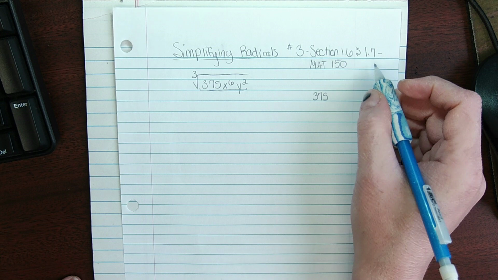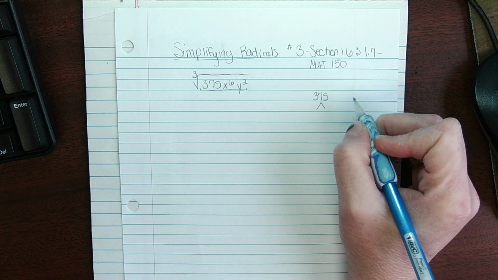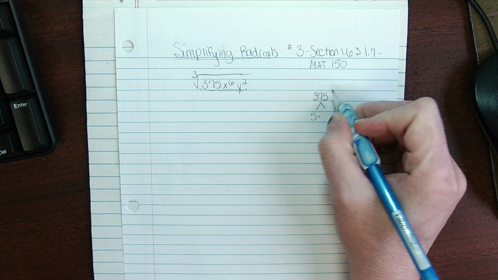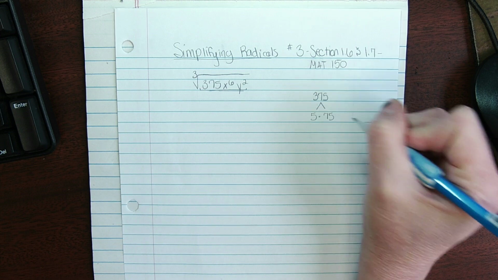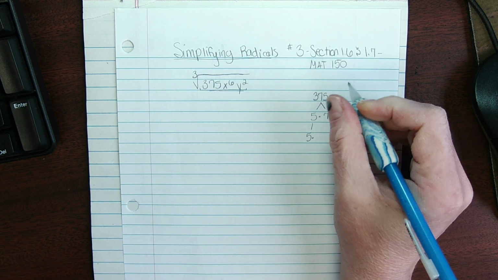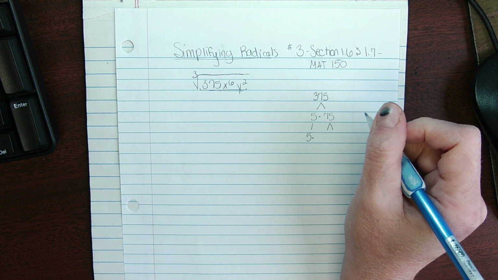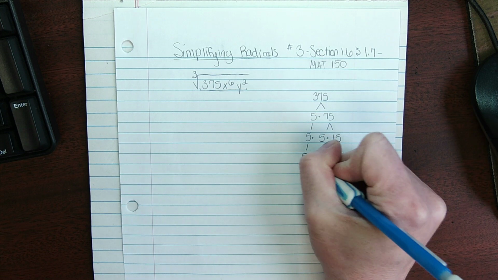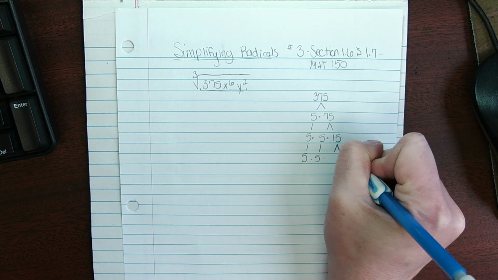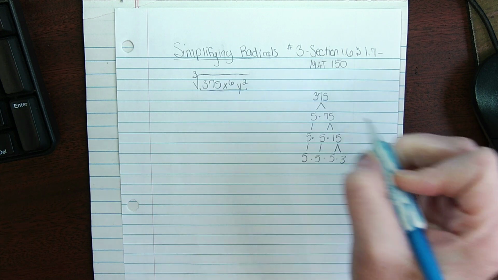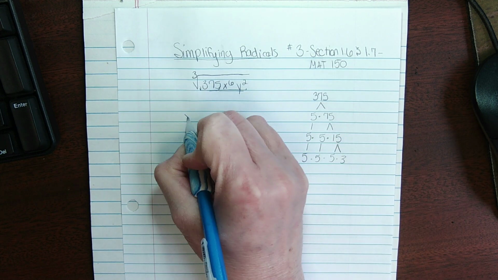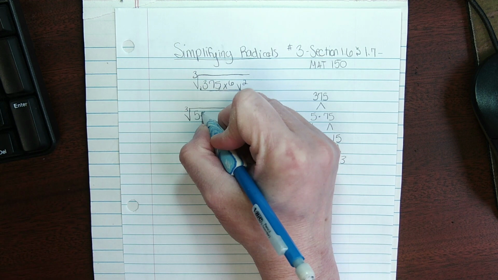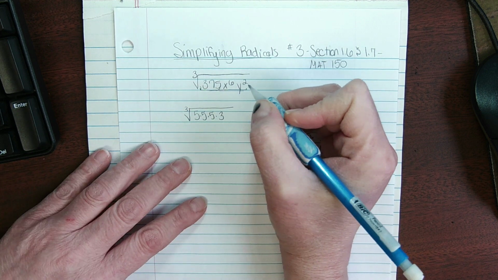to factor 375 to see the factors that make up 375. So I know it's divisible by 5, and if I divide 5 into 375, I get 75. 5 is broken down as far as we can go. So 75 is going to break down again into 5 times 15, and then we break 15 down into 5 times 3. So 375 gets broken down into the cubed root of 5 times 5 times 5 times 3.